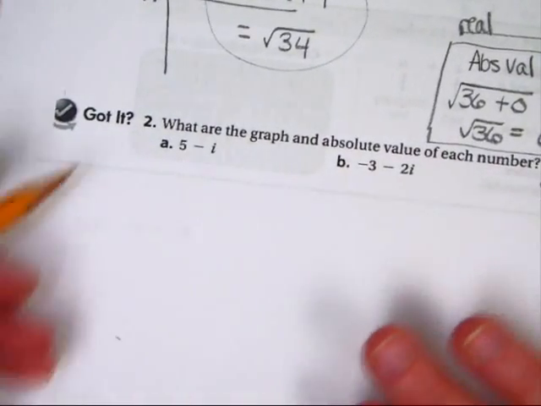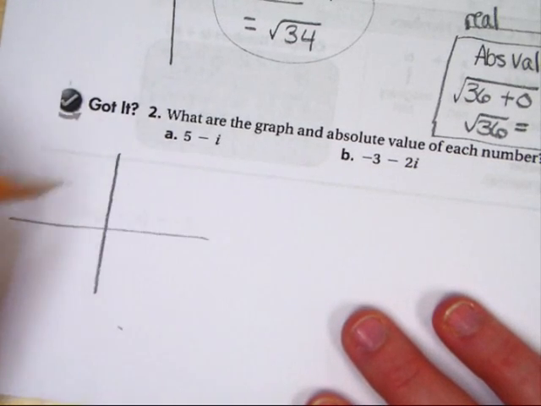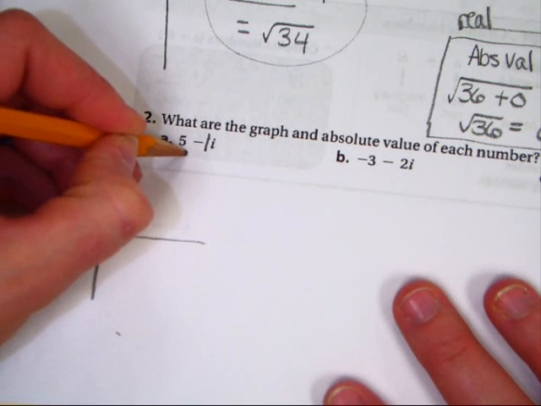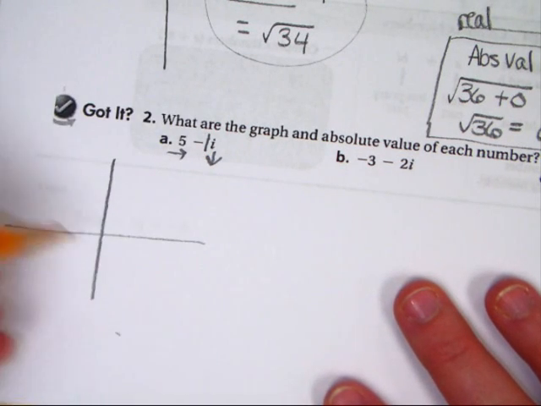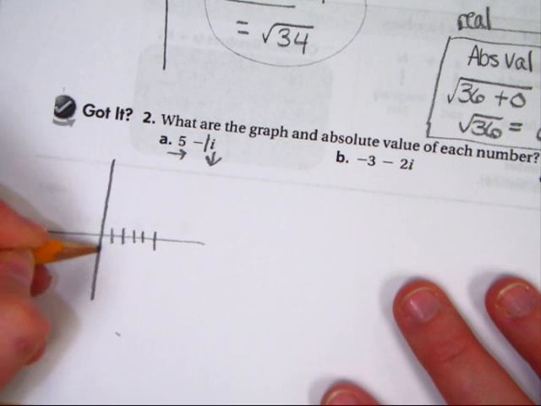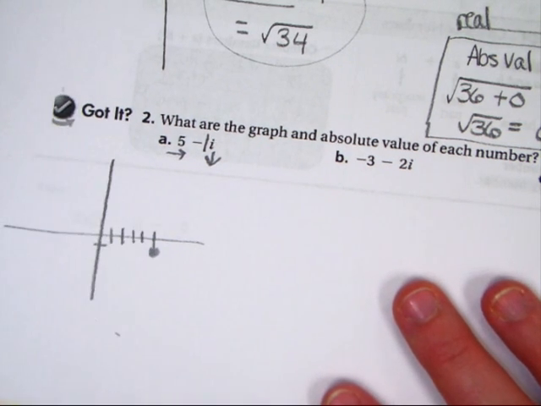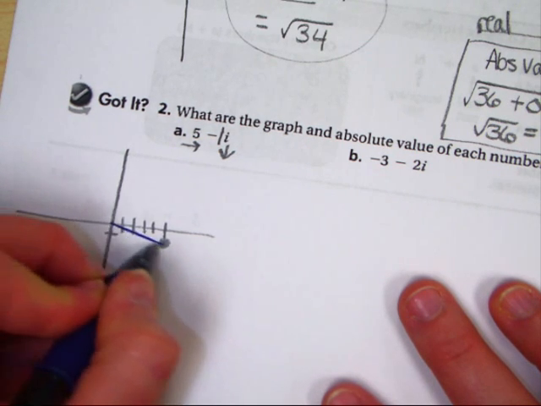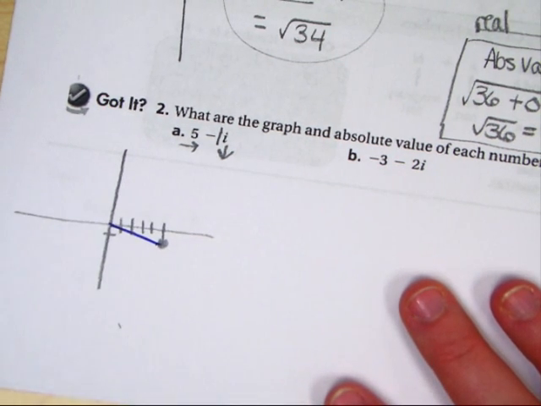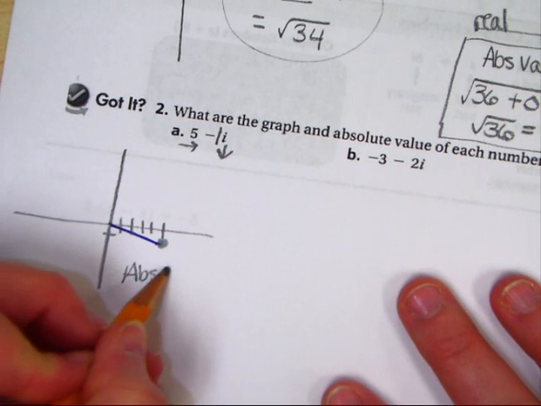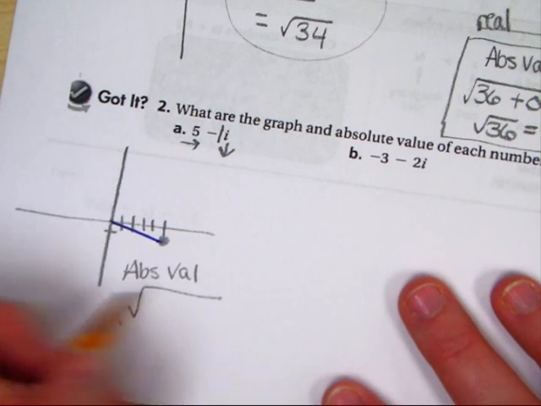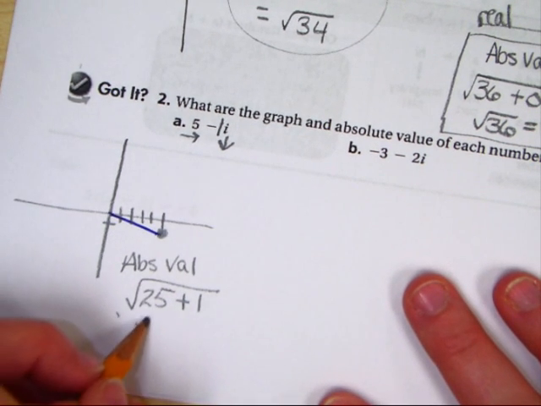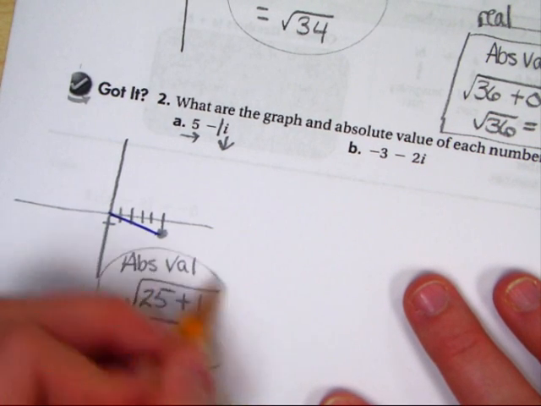Let's try this a couple more times. Get your graph on. Put a 1 in front of that i so you know what you're doing. This means to go to the right 5 and down 1. 1, 2, 3, 4, 5, 1. Here's the point. This is the distance. This is the absolute value they want you to find. So to find the absolute value, you do the square root of 5 squared is 25, plus 1 squared is 1. So the absolute value, or its distance, is square root of 26.